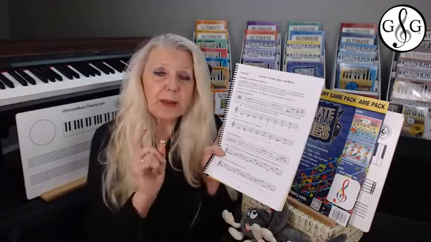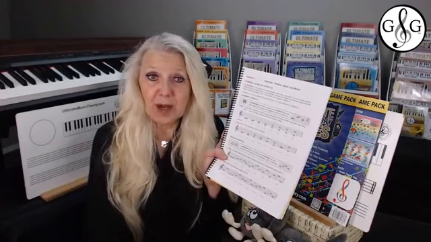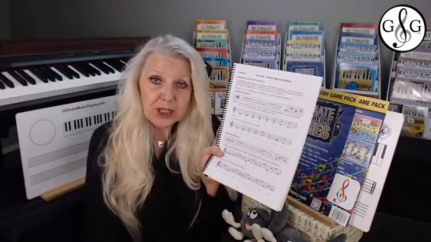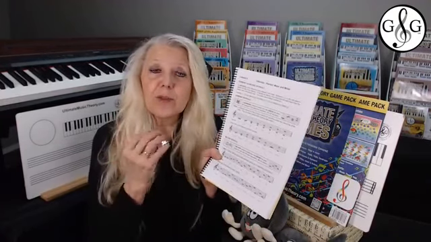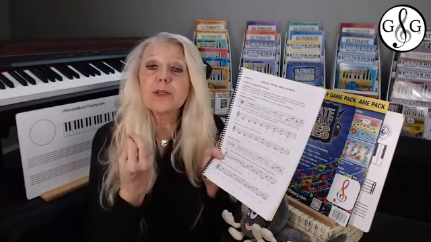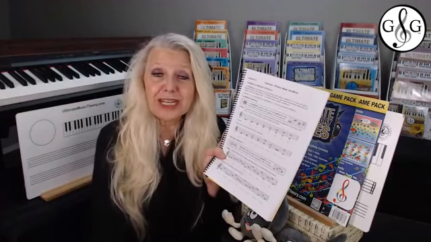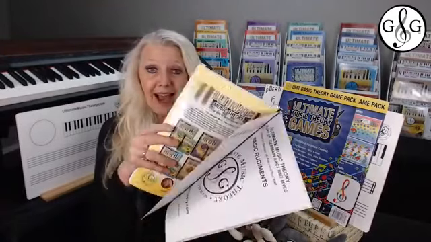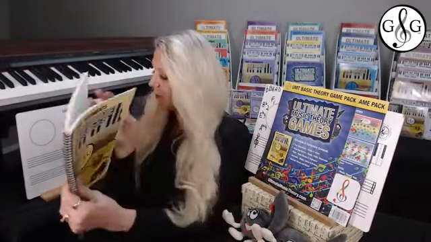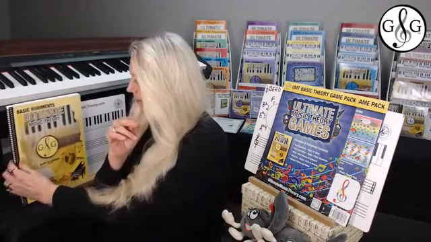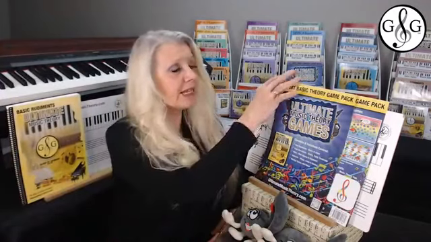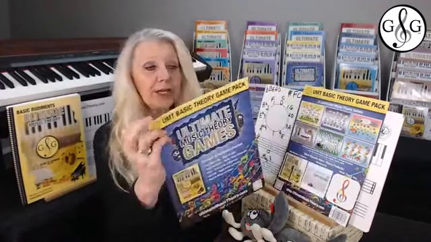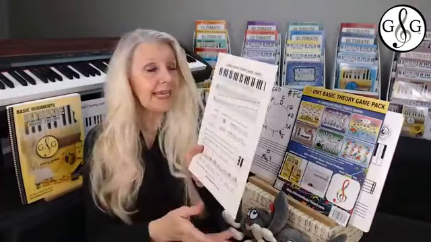Now, the first memory device is image mnemonics. An image mnemonic is constructed in the form of a picture that promotes recall of the information. So now I want you to take a look at the basic guide. So I'll just put this guy over here for a minute. Now, inside the basic guide, and we've included that for you in the basic game pack.